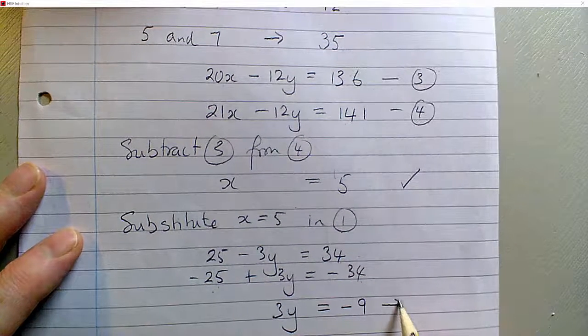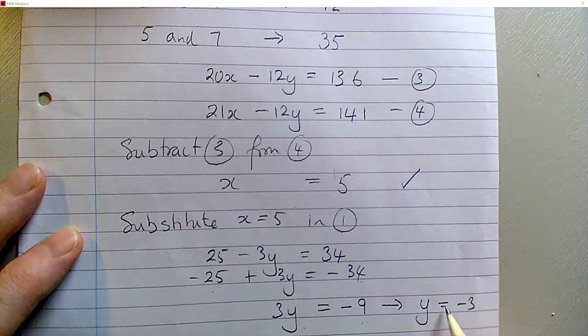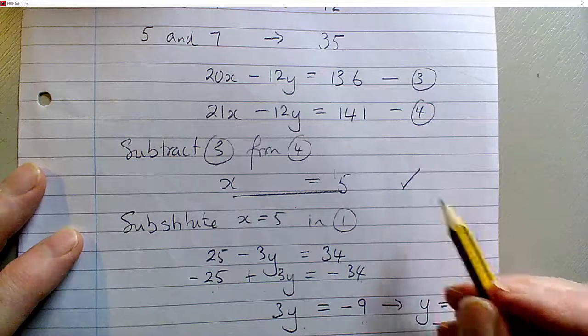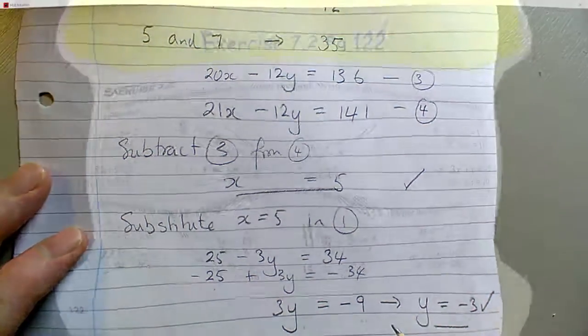And then I can quickly show by dividing both sides by 3 that y equals minus 3. So I've got my second solution. x equals 5, y equals minus 3. In this case I've used the subtractive means of working out algebraically how to solve the simultaneous equation.